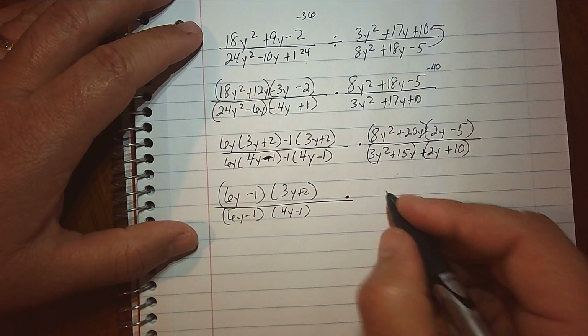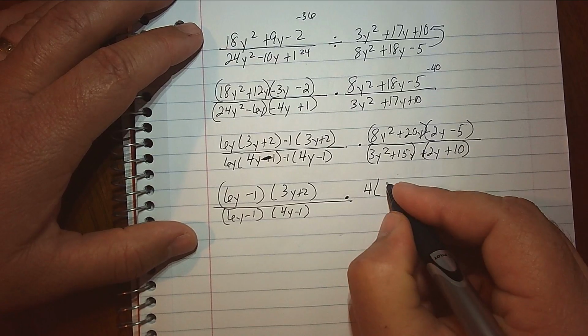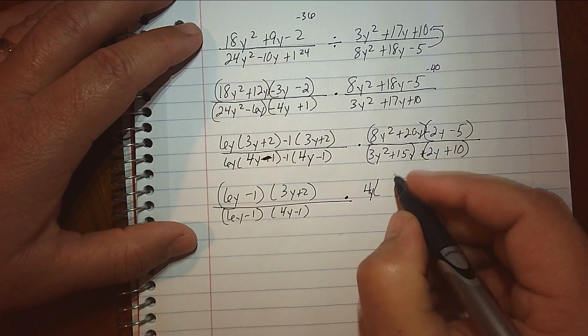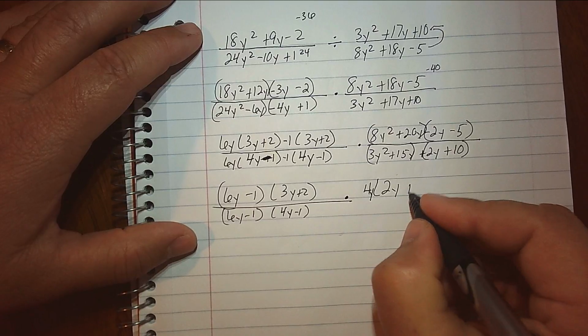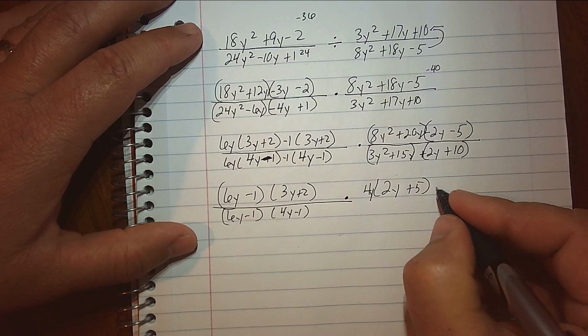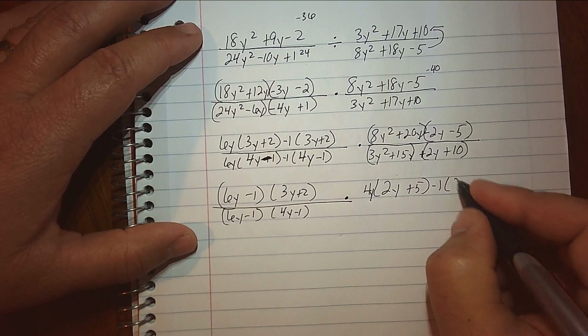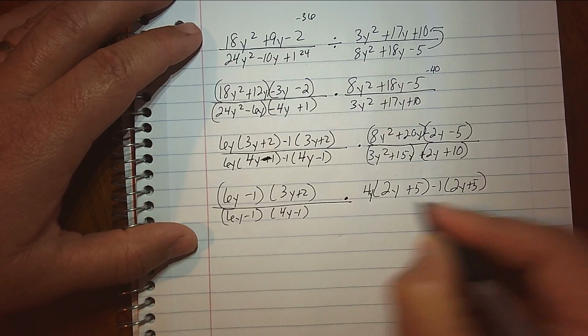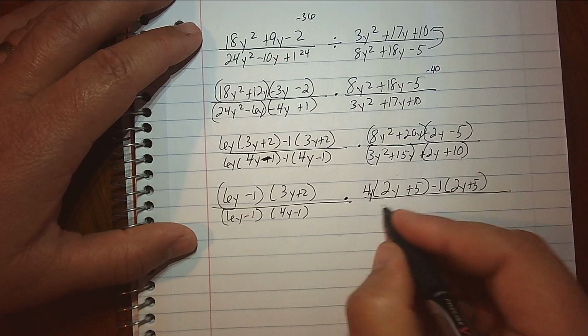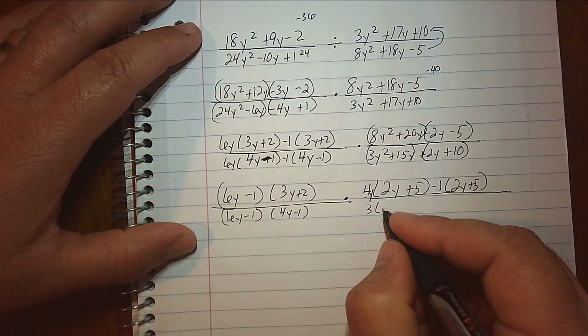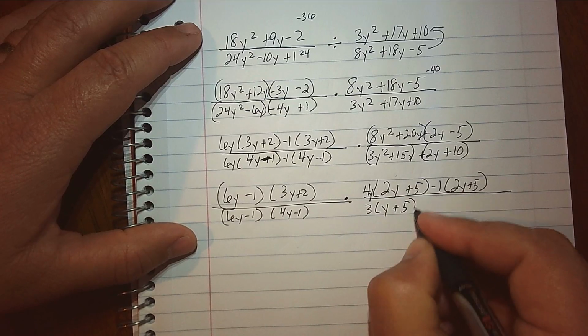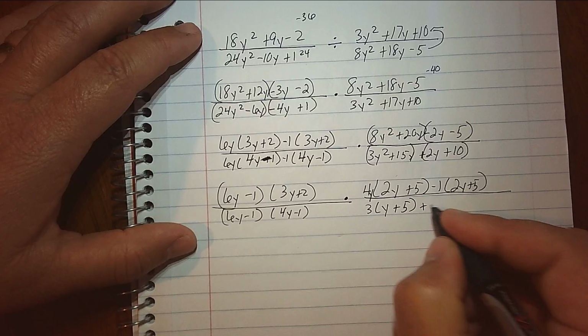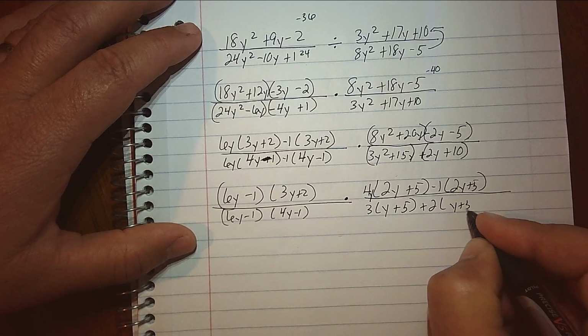I can pull a 4y out. And not, whoops, y. So I've got 2y plus 5. I've got a negative term in the front, so I'll pull a negative 1 out, and I've got 2y plus 5. Pull a 3y out of this first term, and I get y plus 5. And I can pull a 2 out of that second term, and I get y plus 5.